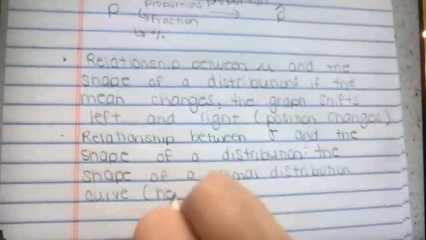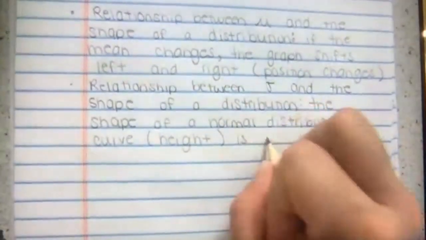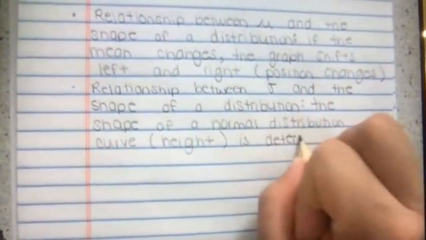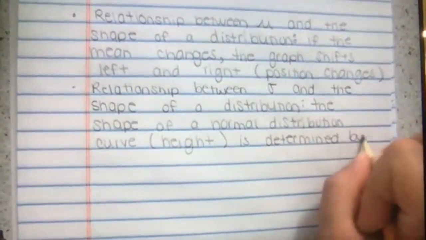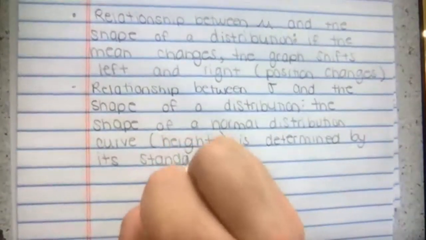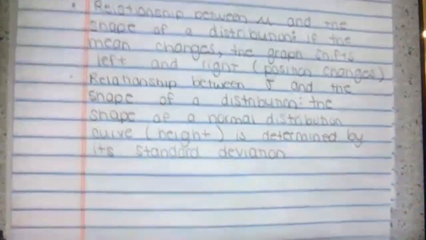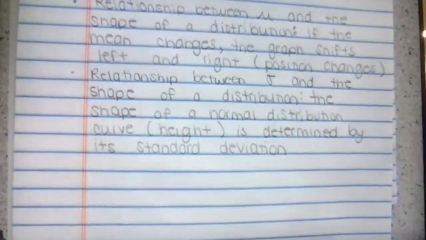In my mind, I think more of the height, how tall the graph is, determined by its standard deviation. This is the wording they use: the shape is determined by the standard deviation. So if the standard deviation changes, the shape is going to change. They all have that same curvy shape, but the difference is the height, how tall the graph is. So the mean tells us the position. The standard deviation tells us the shape.